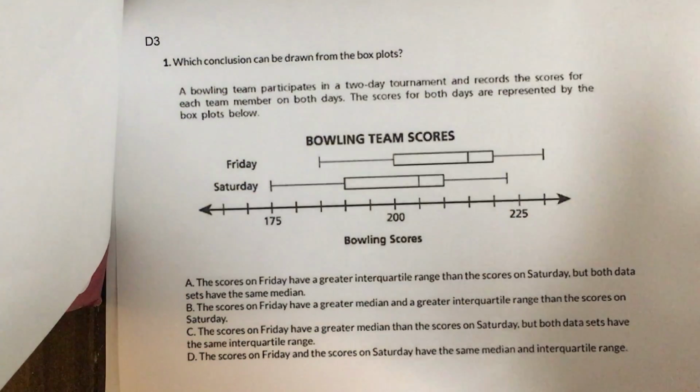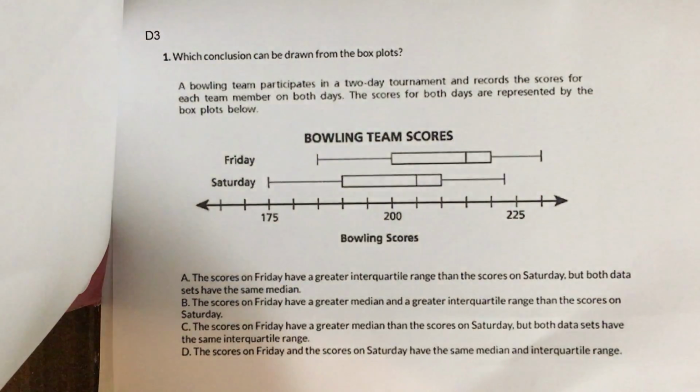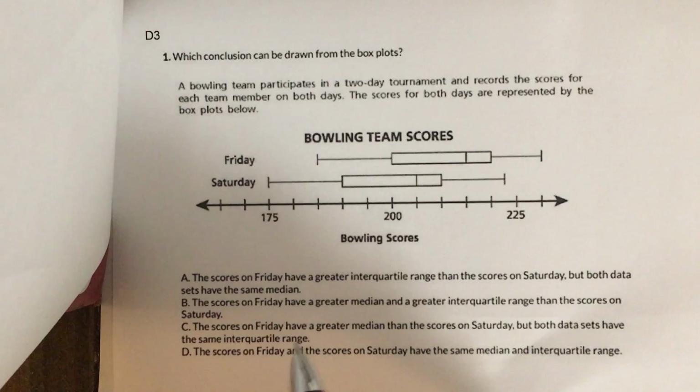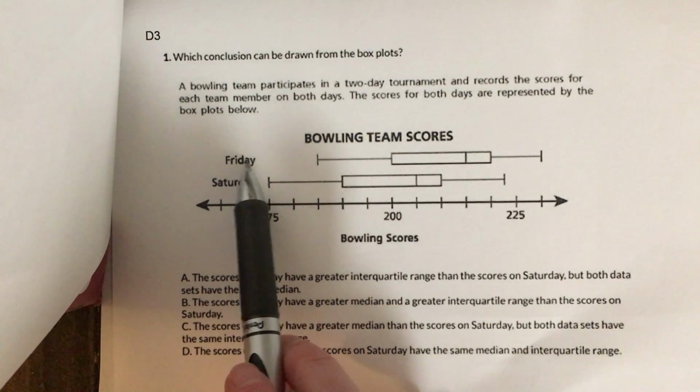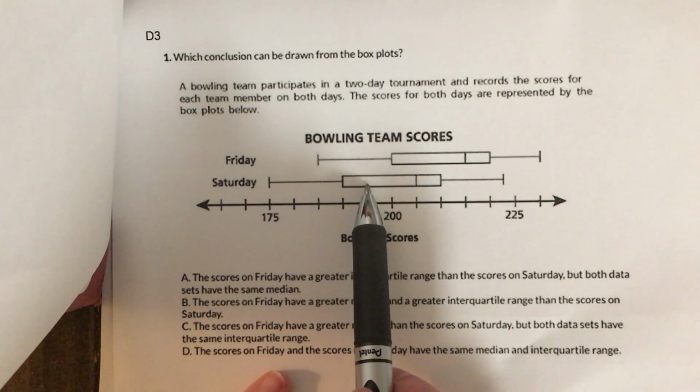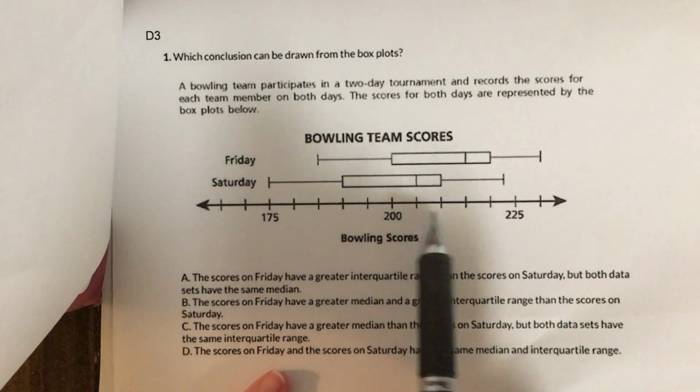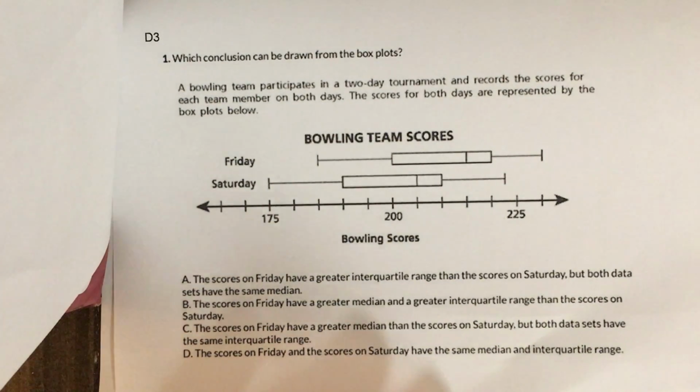All right, for your day 3 of comparing data, the question says, which conclusion can be drawn from the box plots? A bowling team participates in a 2-day tournament and records the scores for each team member on both days. The scores for both days are represented by the box plots below. Okay, so we have the bowling team scores. This represents Friday, this represents Saturday. Notice we're missing the values on that number line. So let's figure out what we are counting by for each of those little tick marks.